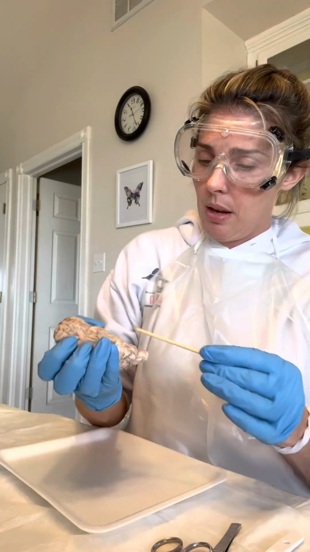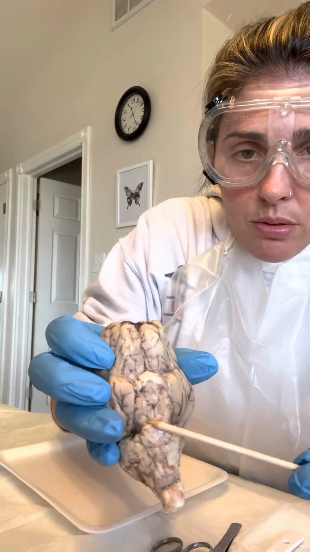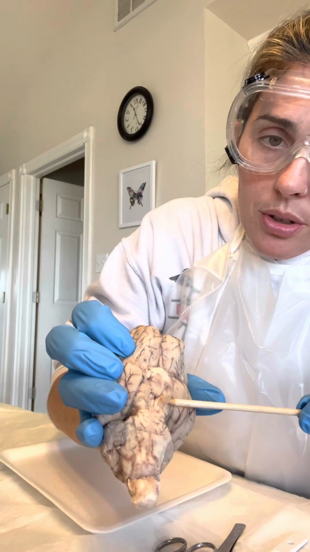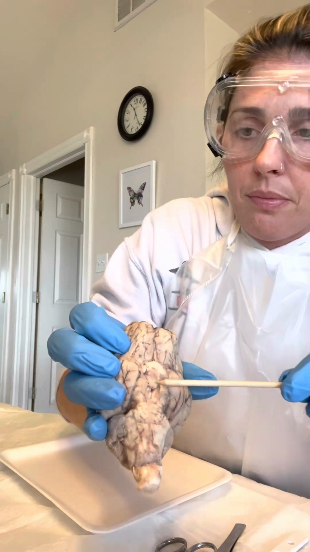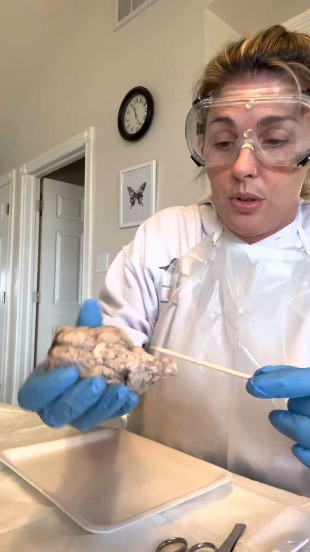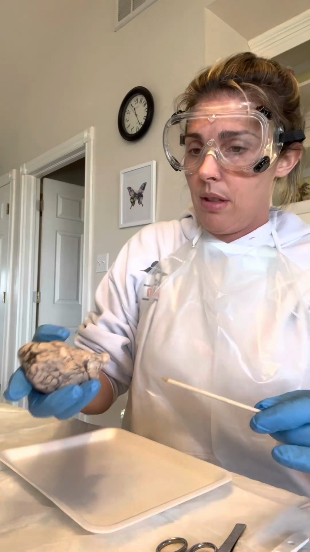I think back here, if you can see, there's little structures I can't really get to move. These right here, I believe those are your olfactory nerves, or the optic nerve that goes to your brain from your eyes to see with.